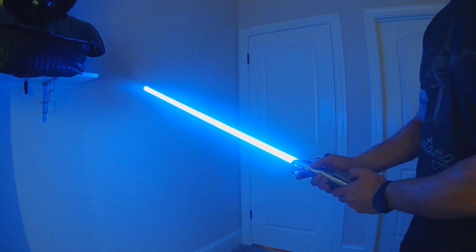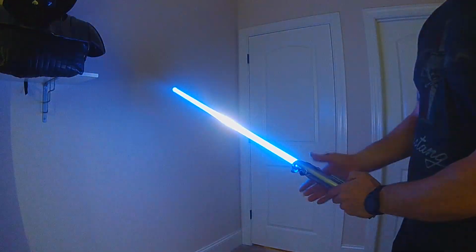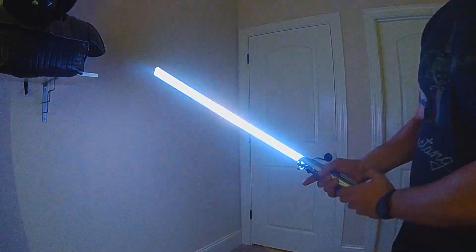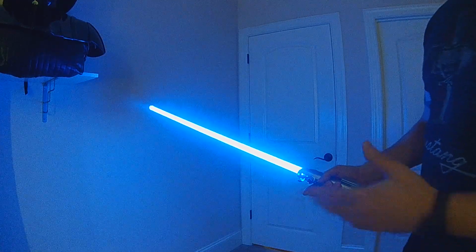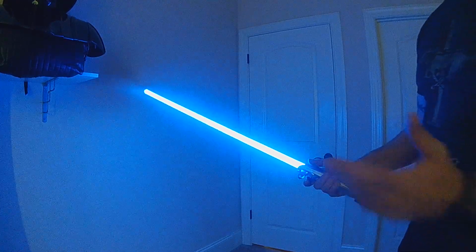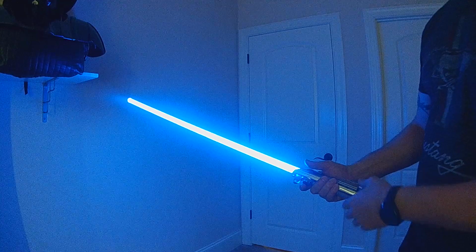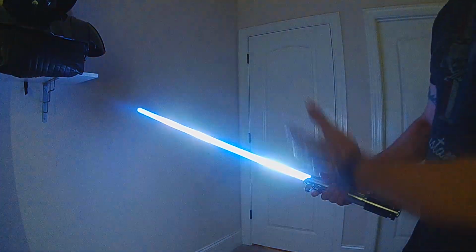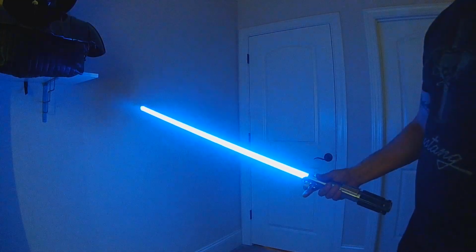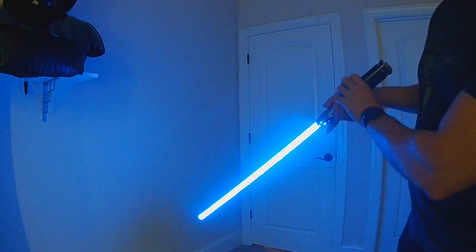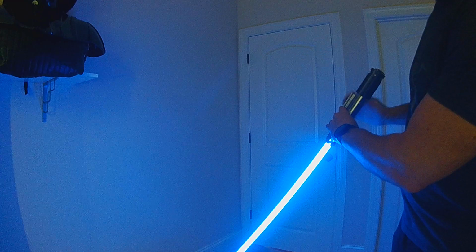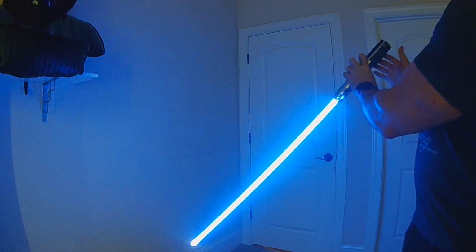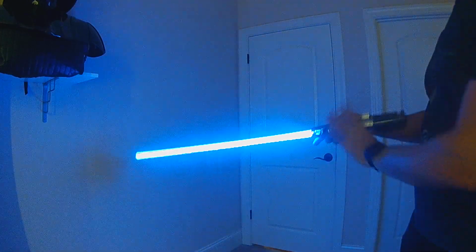So multi-blast is in my prop file. And then of course you've got lockups, you hold aux and a clash. And of course it's responsive. Lightning block, some people have had questions about that. So lightning block, you hold the power button and then you just click aux. And for as long as you hold the power button, it'll do the lightning block. Drag is just pointing your blade down. This is awkward holding. Hold aux. And that's your drag.